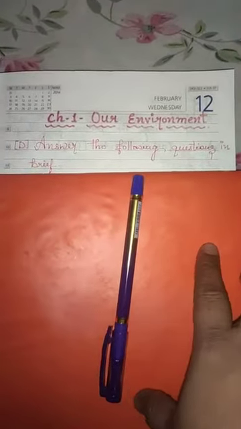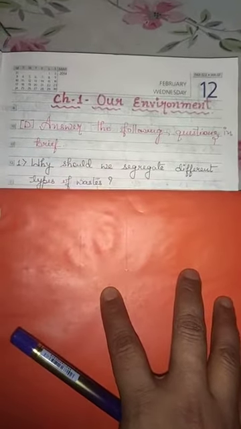Today we will do the subjective part. Part D, the question is, answer the following questions in brief. In part D, the first serial order is question number 1. The question number 1 is, why should we segregate different types of waste?